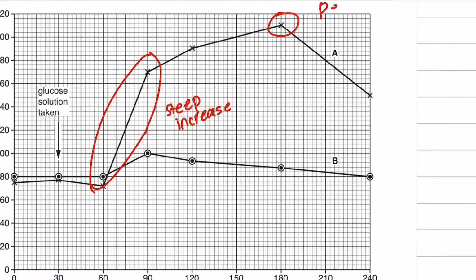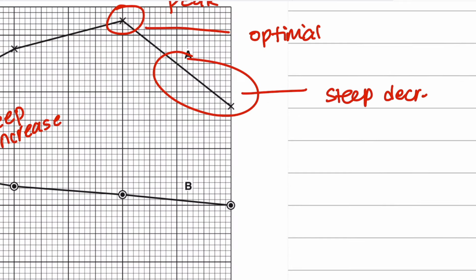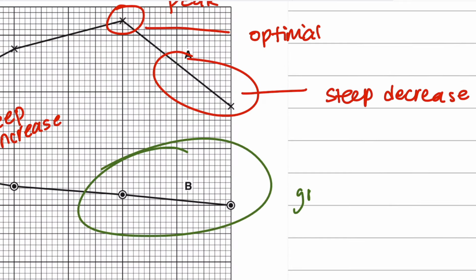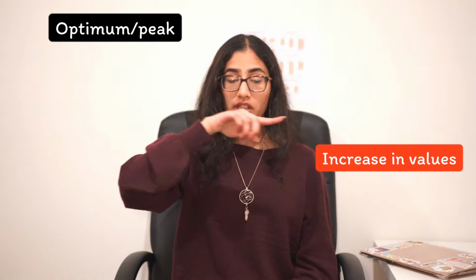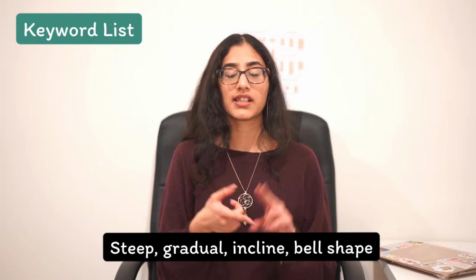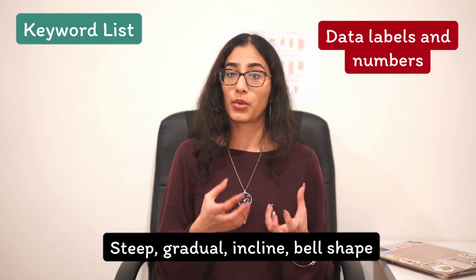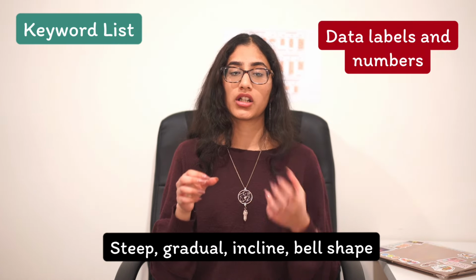This is usually seen in enzyme-based graphs, right? When you have a graph of enzyme activity versus temperature, for instance, you'll have a bell-shaped curve like this. So you need to look at the optimum point, the peak point, increasing point, and where it decreases as well. Make sure that you also include specific terms like steep decrease, gradual decrease, and label the data points where that decrease is occurring to and from.